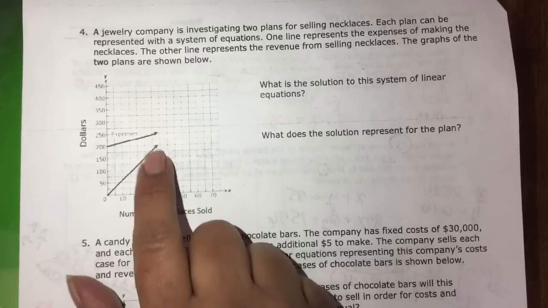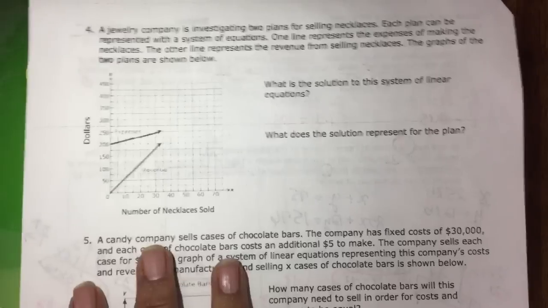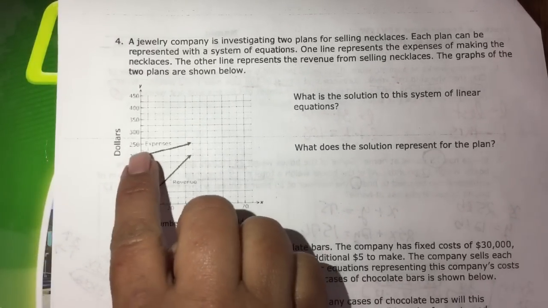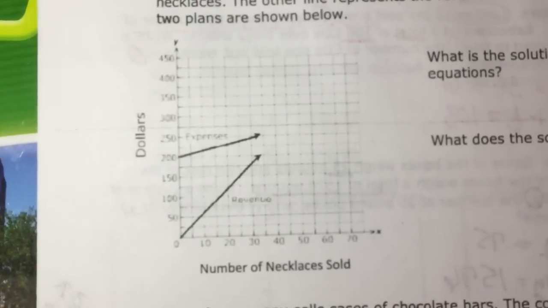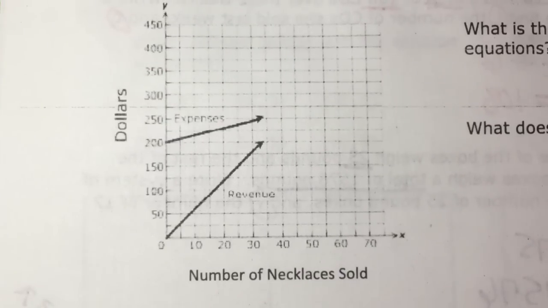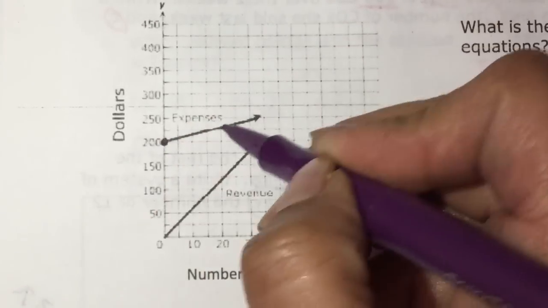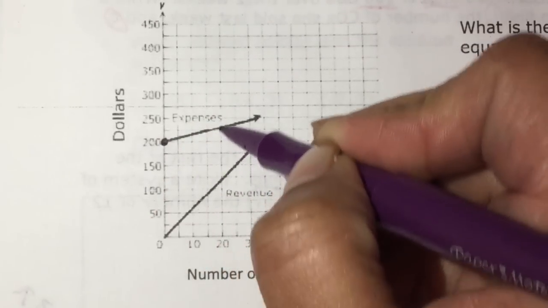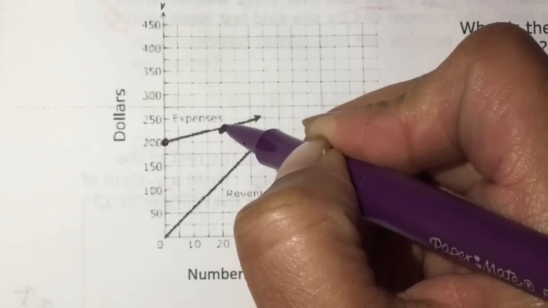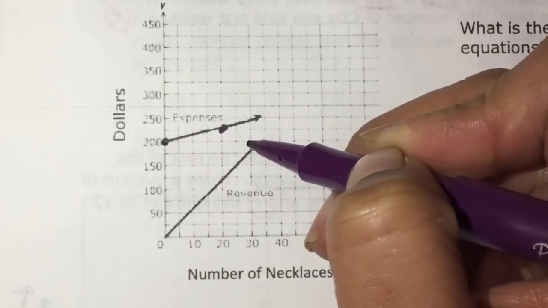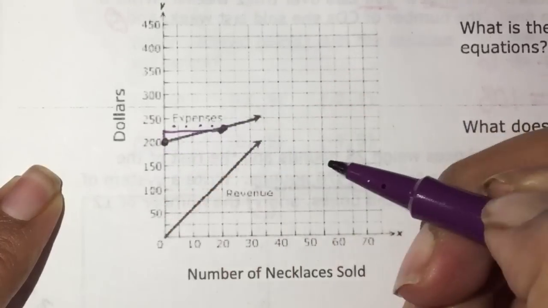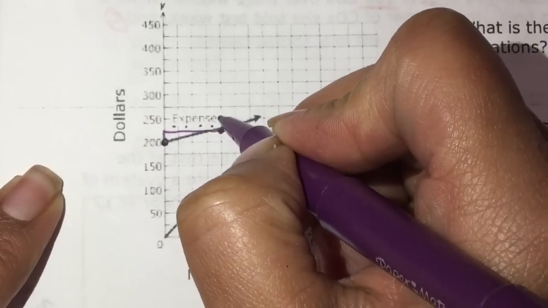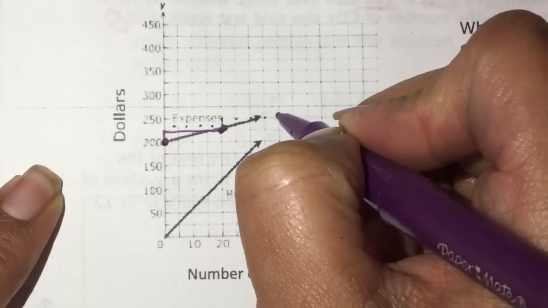So we need to find where the 2 lines intersect. In order to find where the 2 lines intersect, we need to go ahead and find the slope of both lines and continue graphing the slope. So I'm going to make this graph a little bigger so we can figure out where they are. So here's one point right here at (0, 200), and now we need to find another point on the line. And here it is right here at (20, 225). So that means we need to go up 1 unit and right 1, 2, 3, 4 units. So we're going to do the same thing. Go up 1 and right 1, 2, 3, 4.